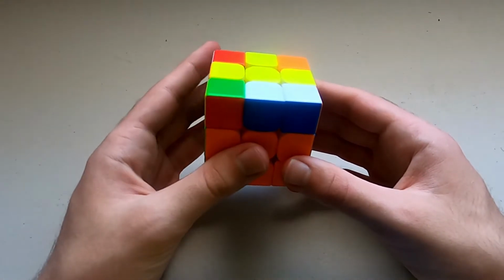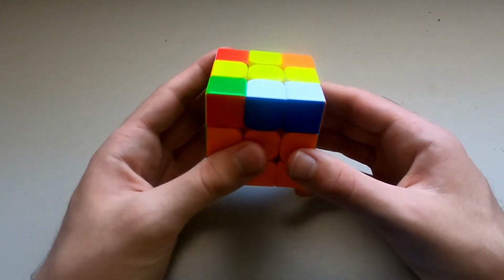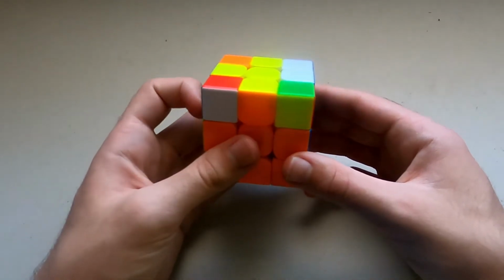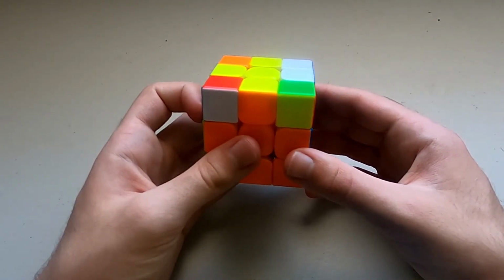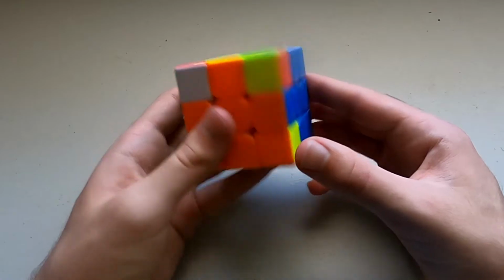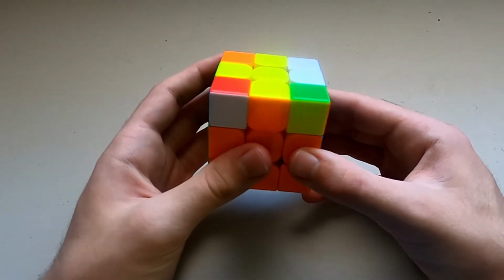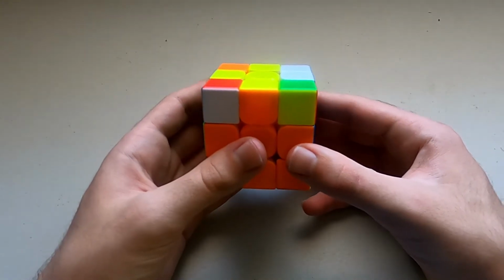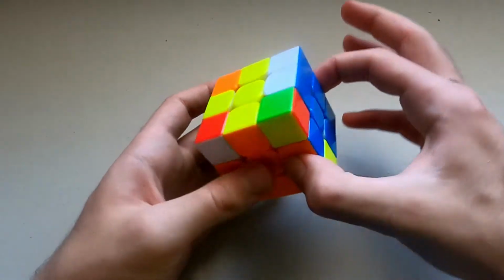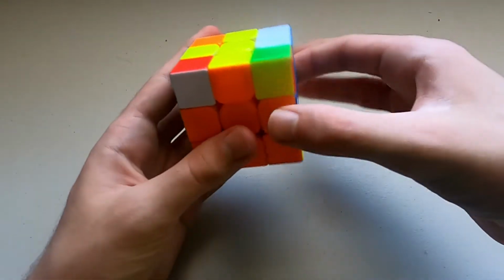However, I got a really cool decal case to make up for it. So the alg is R, S prime, U2, S, R, and the way I finger trick it, the fastest way to finger trick it is pretty much doing all the moves while pinching these two edges.